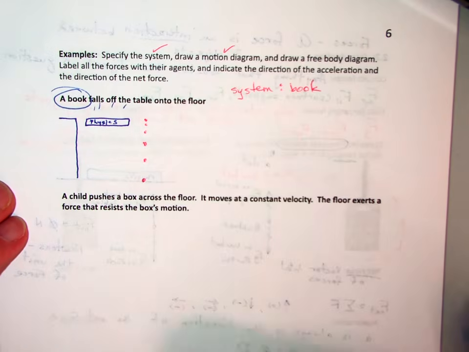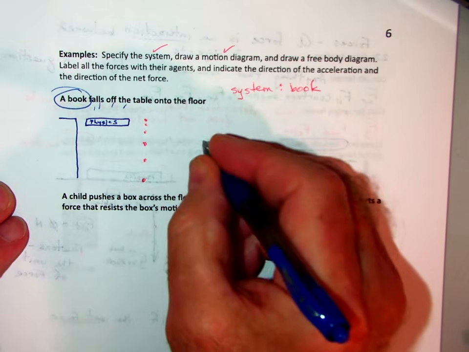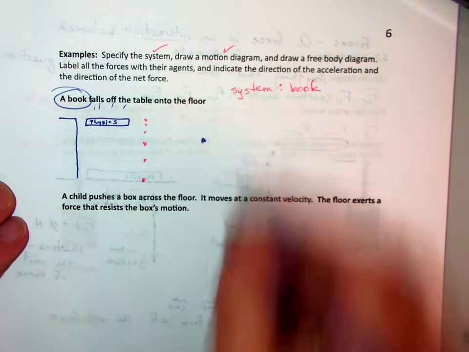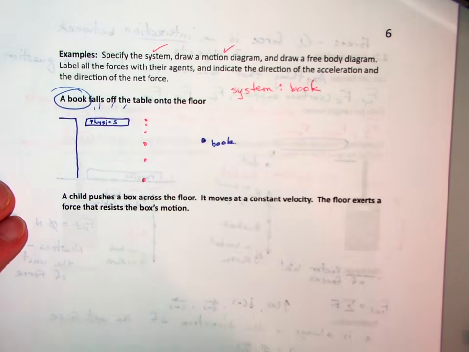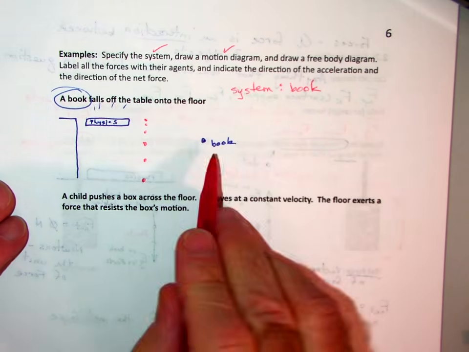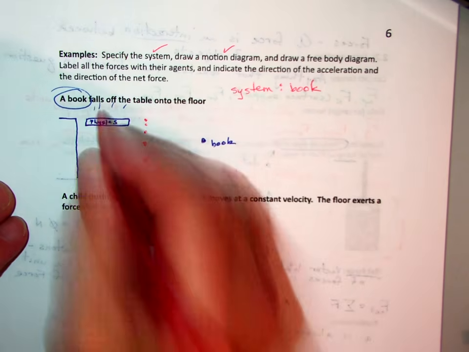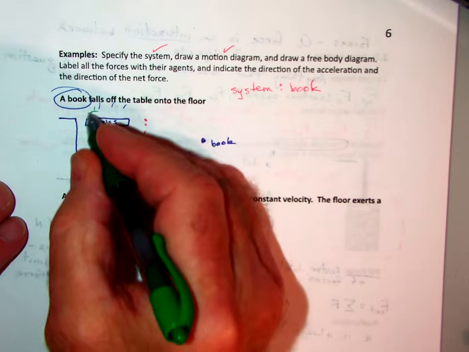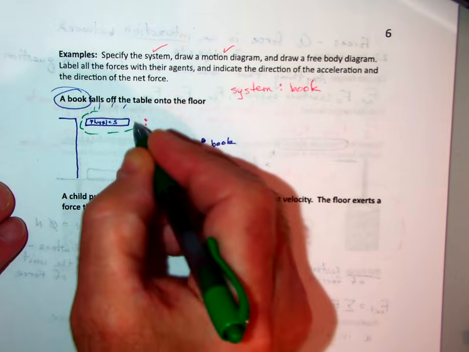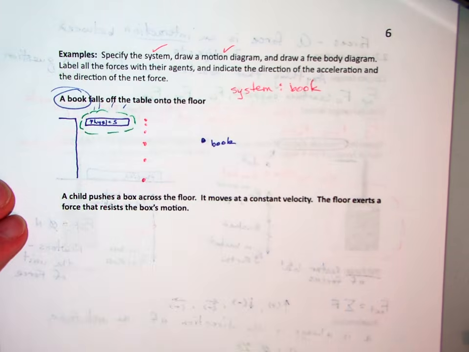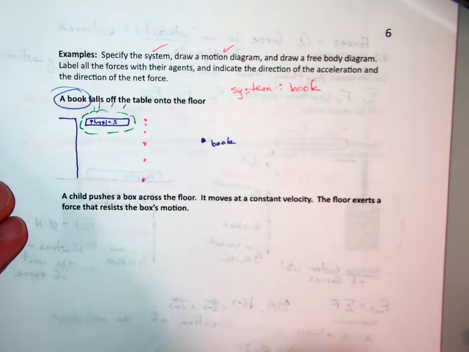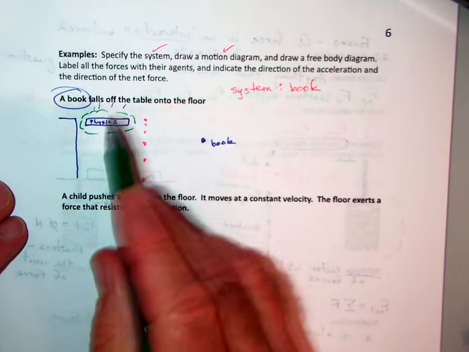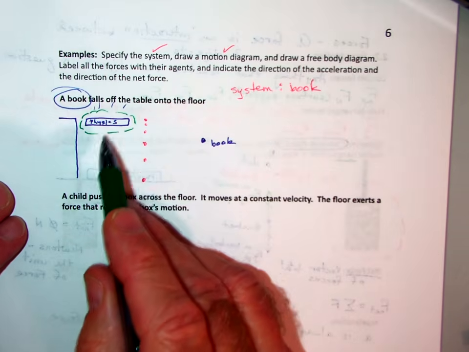Free body diagram. For a free body diagram, we begin with a dot that represents the system. So this is the book. Having identified the system, I circle the system. And the reason I circle the system is so that I can identify what contact forces are acting on this book.